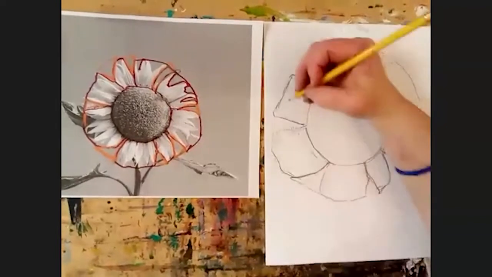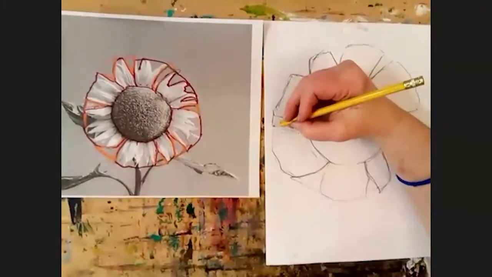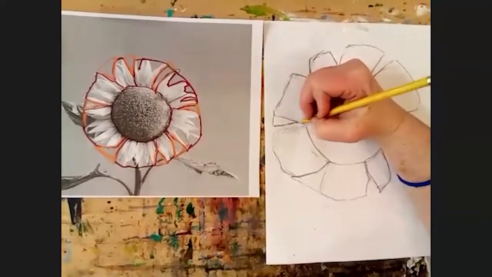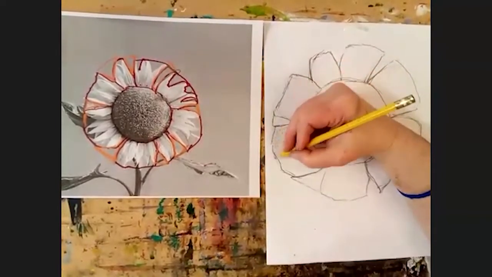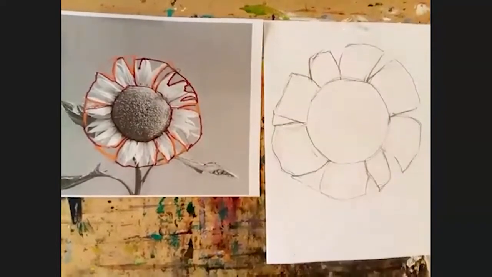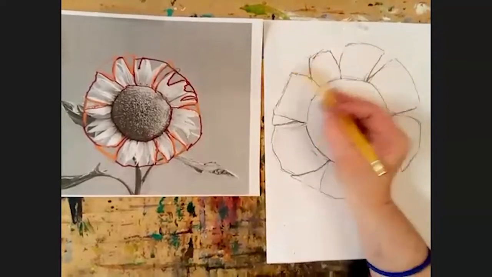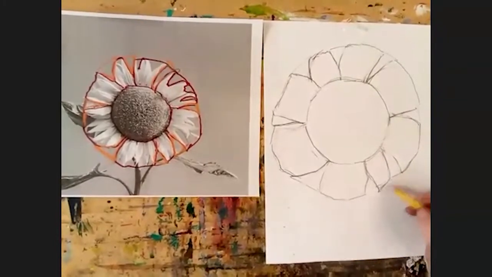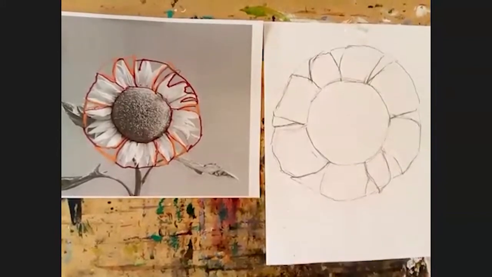So you see, I'm still adjusting. Once I've got these in, I'm returning to my negative spaces to really get those shapes correct. If you don't have these shapes correct, you won't have anything else correct. And the negative spaces need to be in the right places too, right?